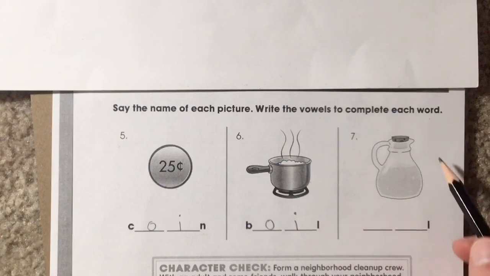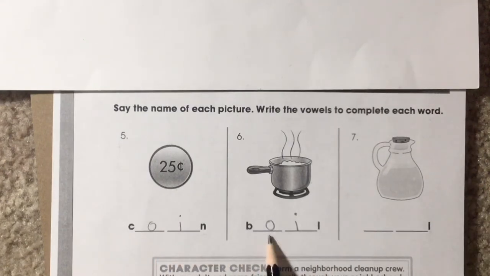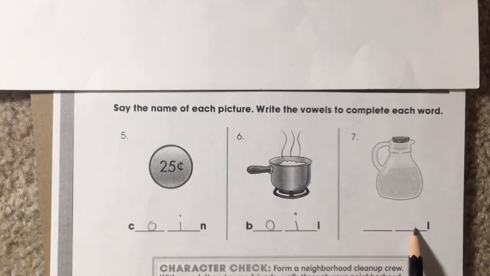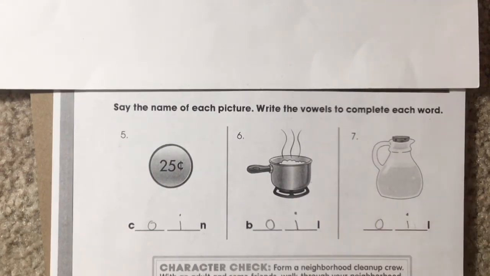Good. Number 7, we have a jar that is filled with something, and it ends with l. Well, we have a pattern here. We have the vowel sounds. O-I says oi for coin. O-I says oi for boil. How about O-I for oil? Does that work? Oil. Yes, it does. Great job.